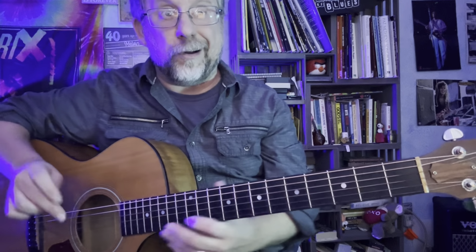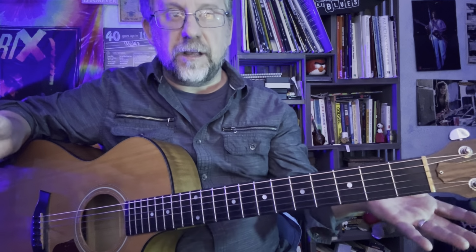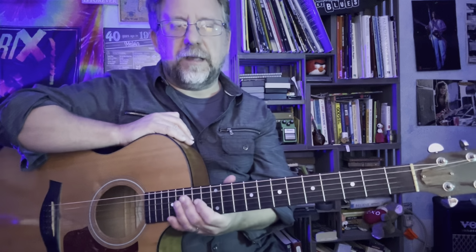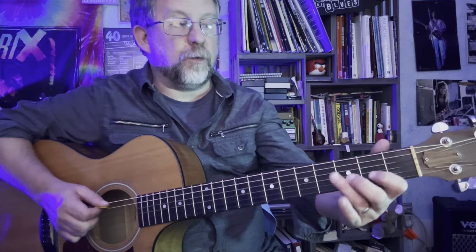Okay, so today we're talking about the key of C. Well, what is a key? Not everybody understands exactly what a key of C, or a key of anything for that matter, is. So what I'm going to start with is literally just the notes and the chords that you're going to find in the key of C. So guess what? It's going to start with a C chord.